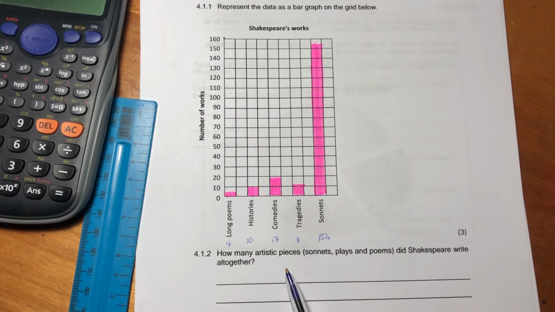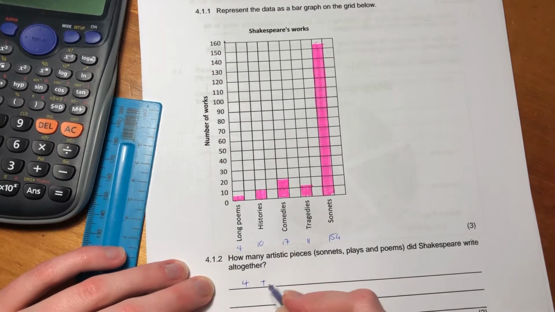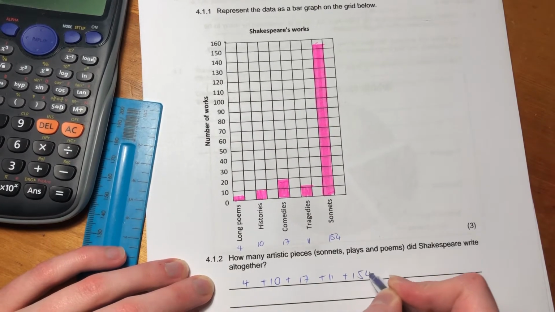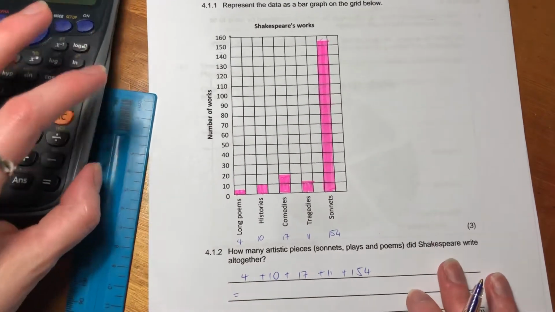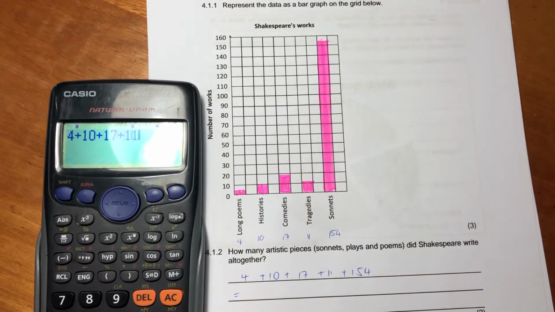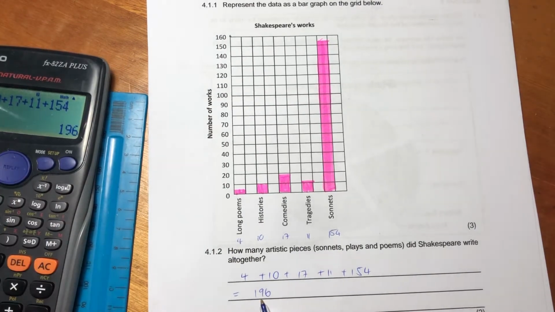Then it says, how many artistic pieces, sonnets, plays, and poems did Shakespeare write altogether? So we need to add all of these together. 4 plus 10 plus 17 plus 11 plus 154, because that's all of them. Plug that into our little calculator, and we're sitting at 196. That's the total number of pieces that he produced in his lifetime. It's 196 pieces. It's quite extensive.